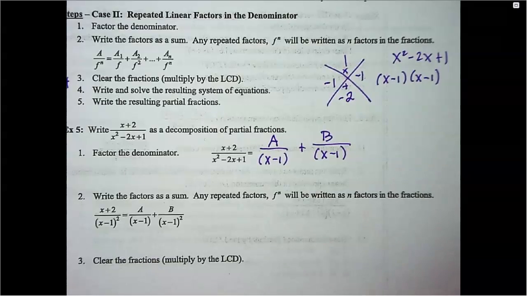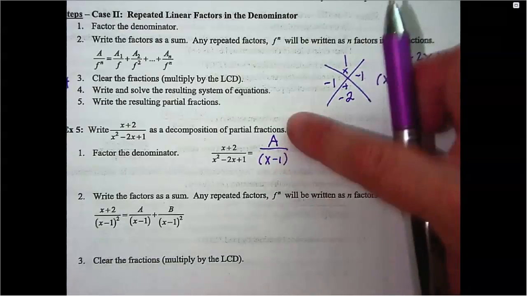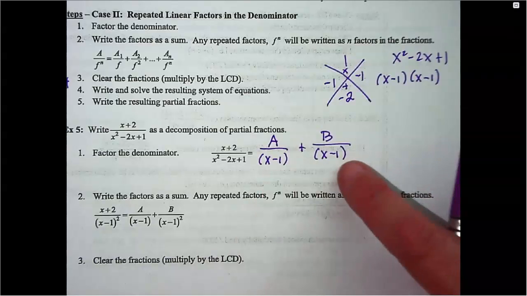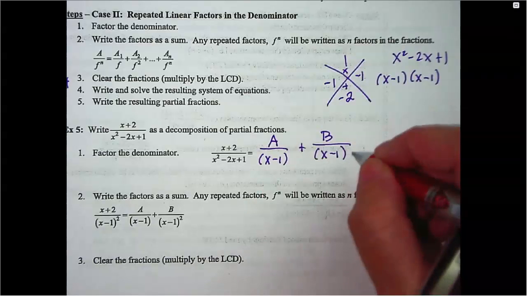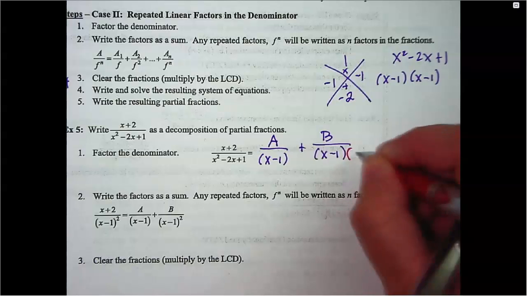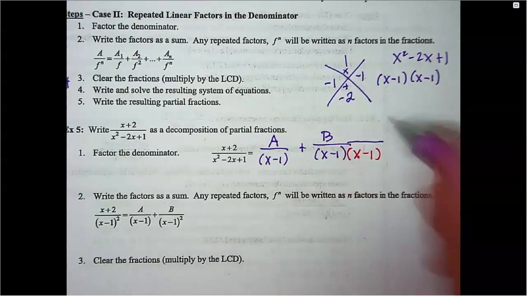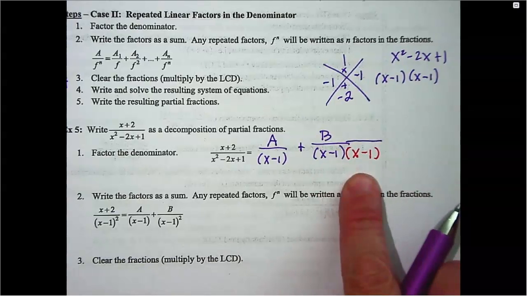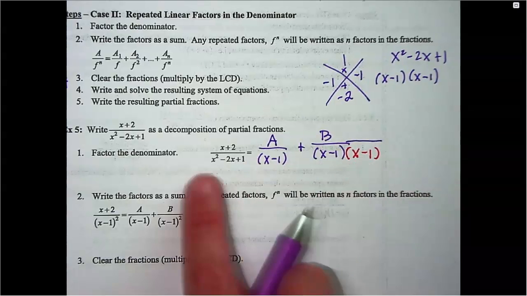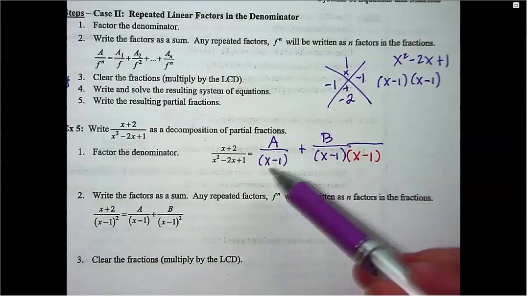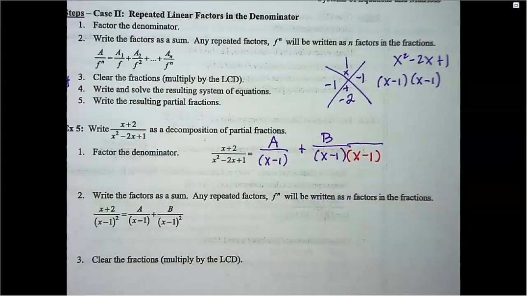So what we're going to do is the first fraction is just x minus 1 on the bottom, but the second fraction is going to be x minus 1 times x minus 1. You need 2 of those, so that when you add these fractions together, you get the x squared minus 2x plus 1. So you only do that when these are identical, when they're repeated linear factors, all right?